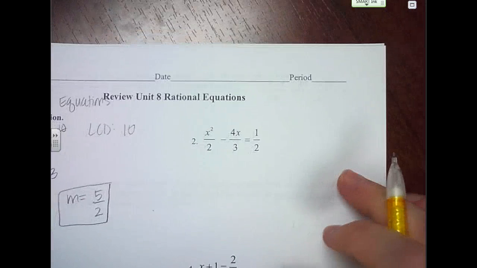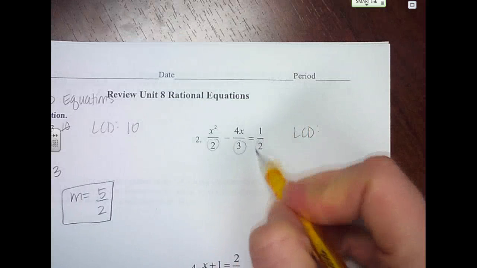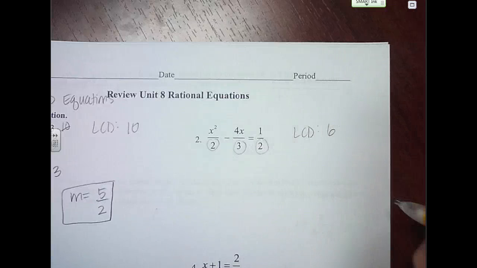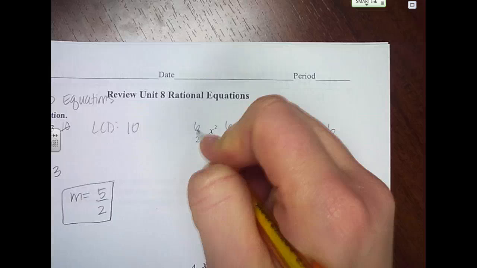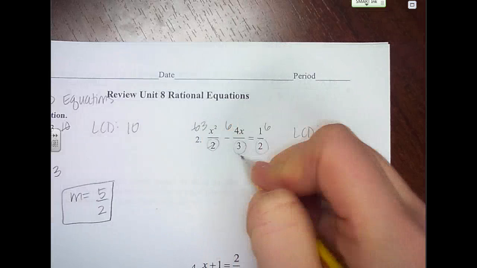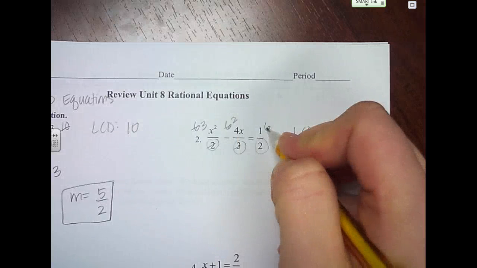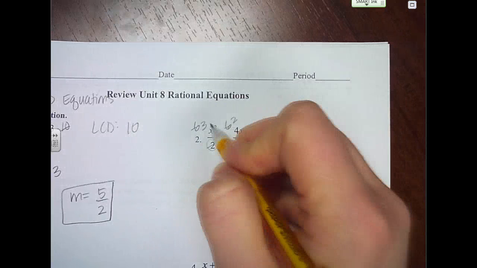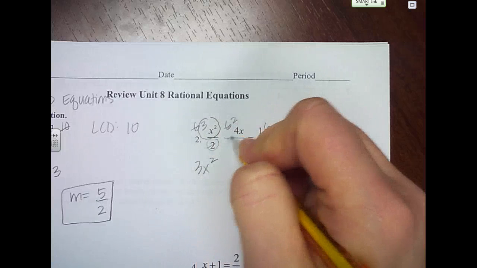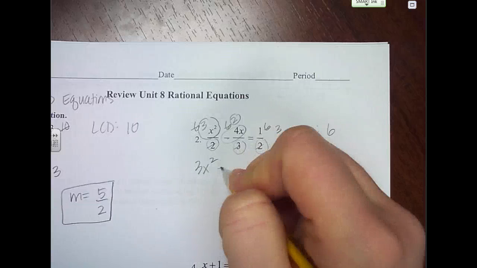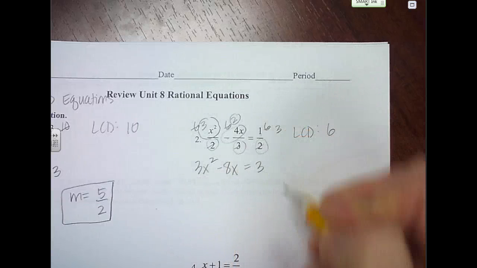Okay, number 2, first thing, find the LCD between 2, 3, and 2. That would be 6. Multiply every piece by 6 and reduce. So 6 divided by 2 is 3. 6 divided by 3 is 2. 6 divided by 2 is 3. Remember, this is multiplying, so 3x squared. This is a negative 4x times 2. So negative 8x equals 1 times 3 is 3.